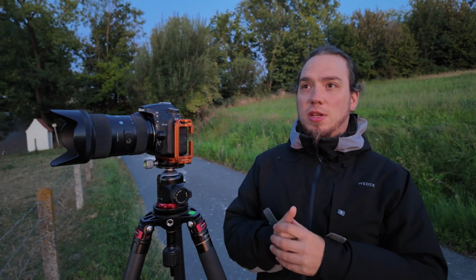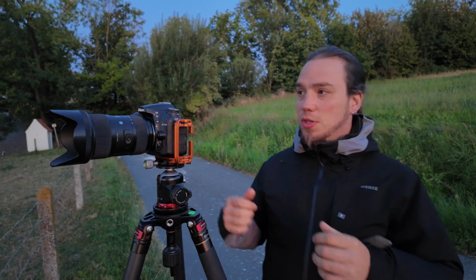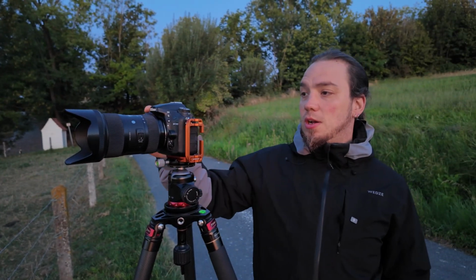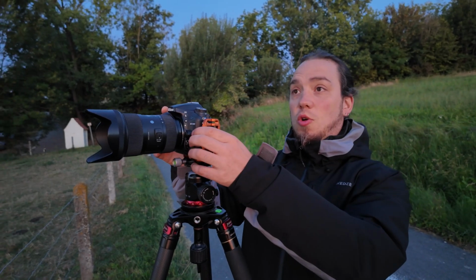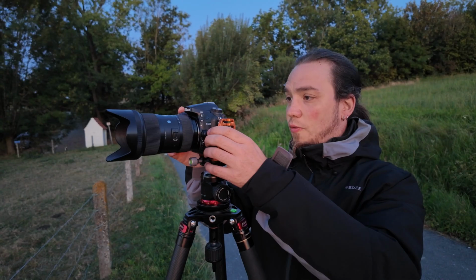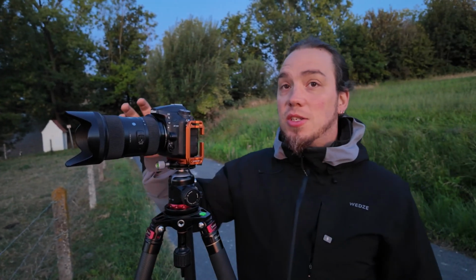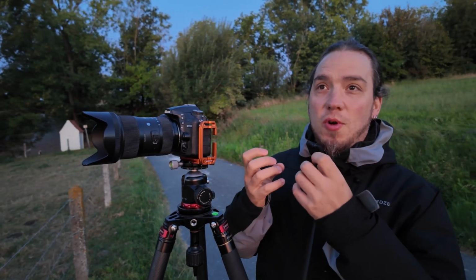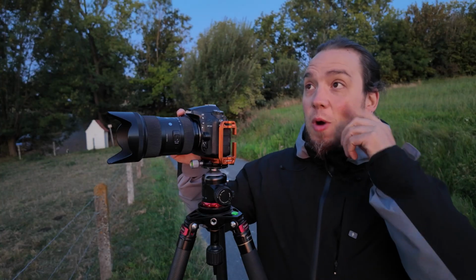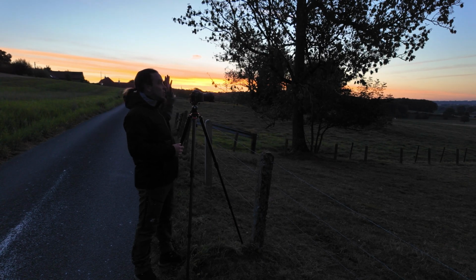I'm gonna wait for the sunlight to cast some light onto this landscape, and also check the photos on the back of the screen to see if my sky isn't overexposed, because if our sky is overexposed, it's info in this photo that's just lost. It's just white nothingness. We don't have any pretty colors anymore in the sky.